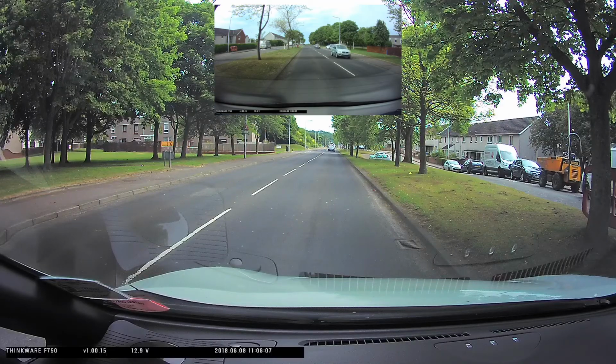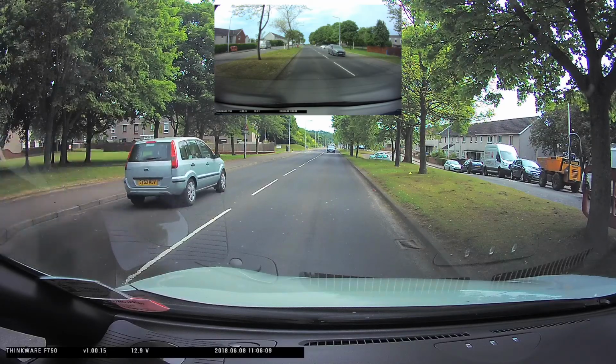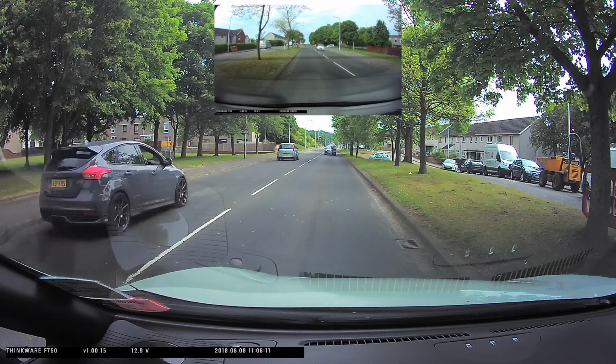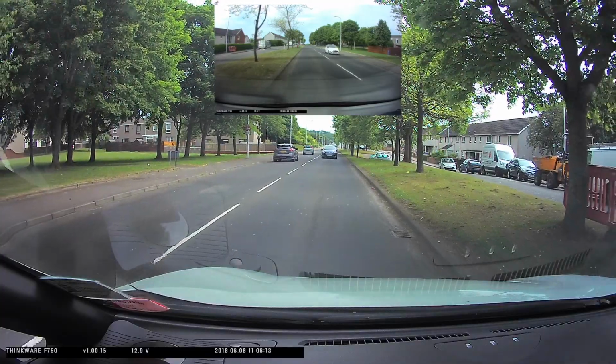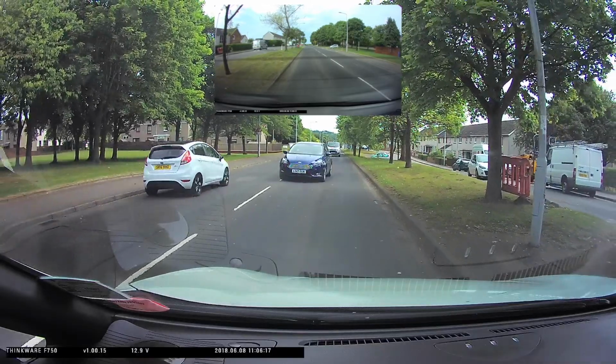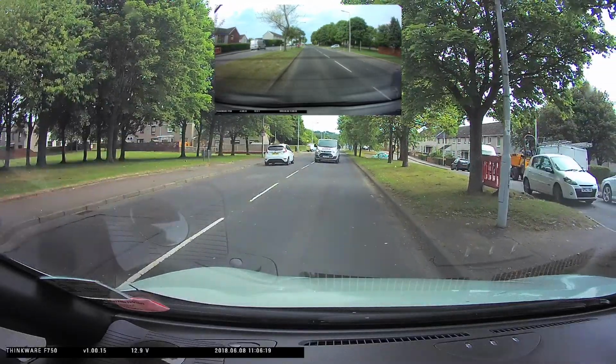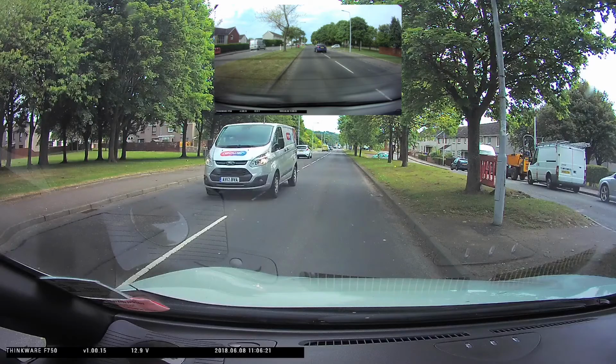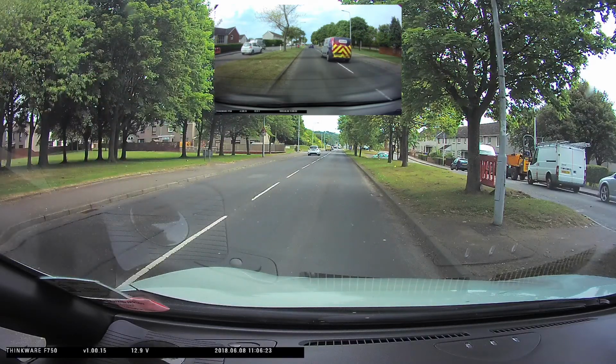Now, there's cars coming from the back, you can see that, and there's cars coming from the front. You shouldn't be starting to reverse if there's cars coming. The candidate who went for the test did start reversing and Steve had to ask them to stop. So if there's cars coming, don't go. That was the fault there.